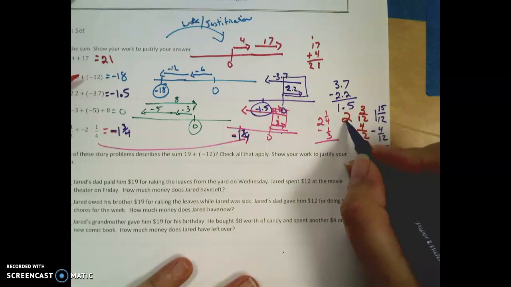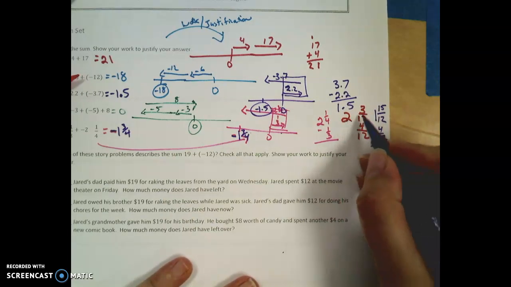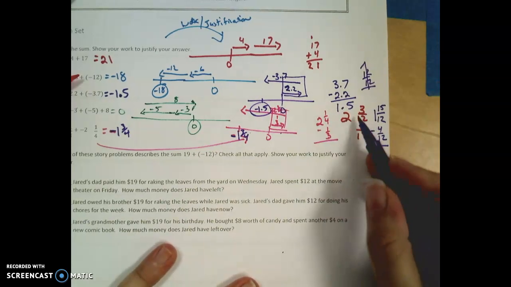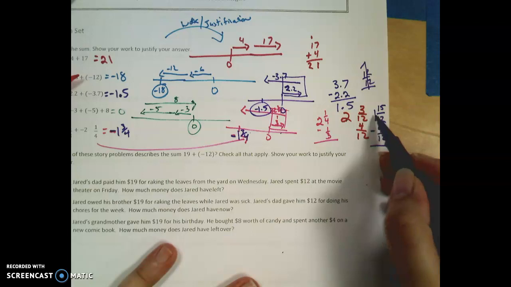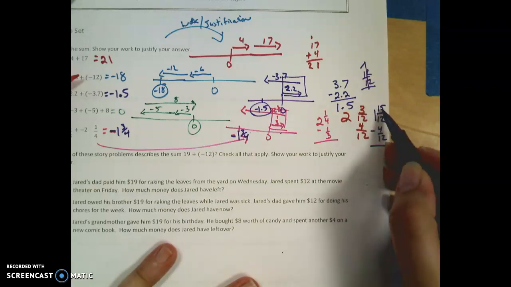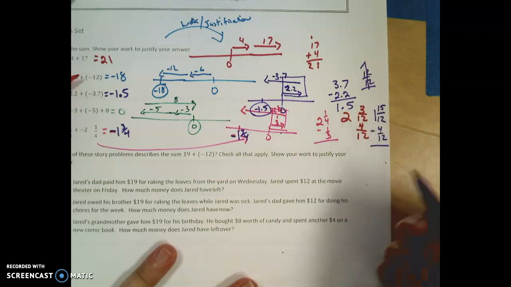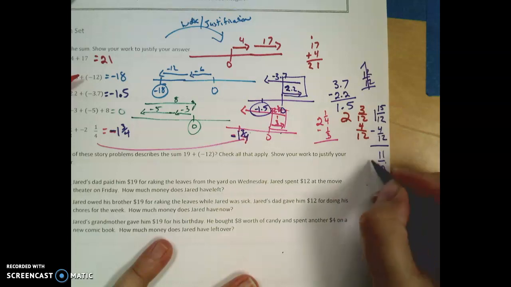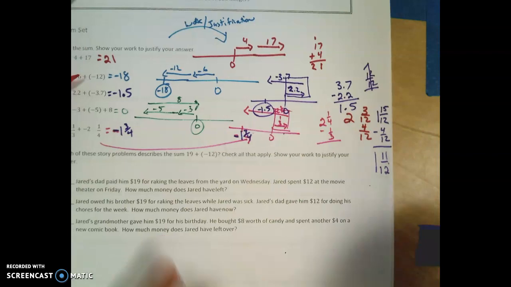And when I take that 1 away from the whole number, I'm going to add 12 over 12, which is another way to write 1, to this fraction part. So then I have 1 and then 12, 13, 14, 15, because there's 3 here. 15 twelfths minus 4 twelfths. So 15 minus 4 is 11 twelfths, and then 1 minus 0 is 1.